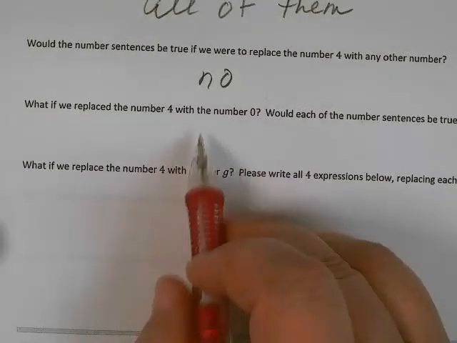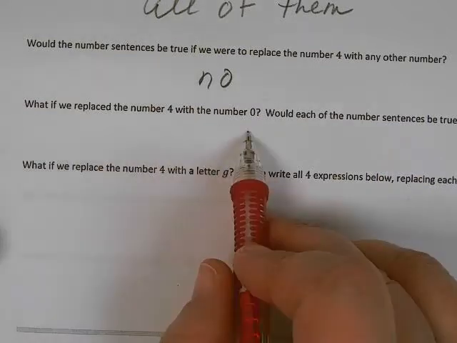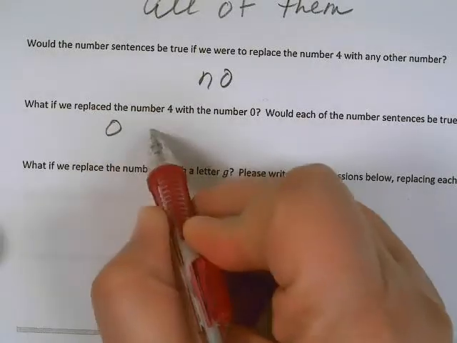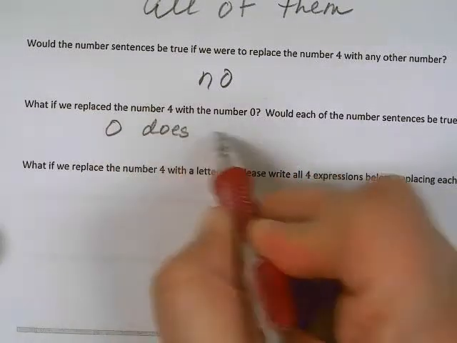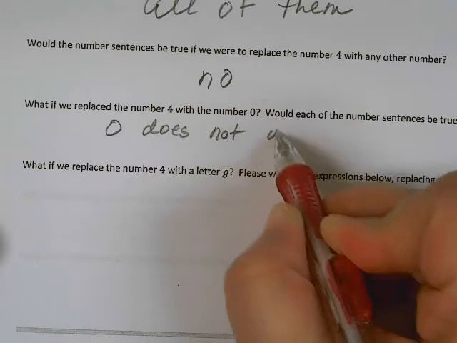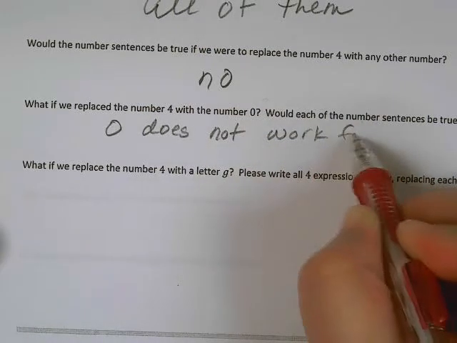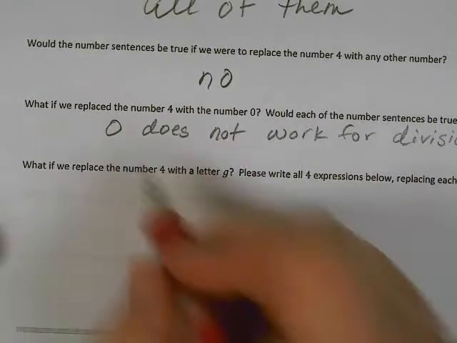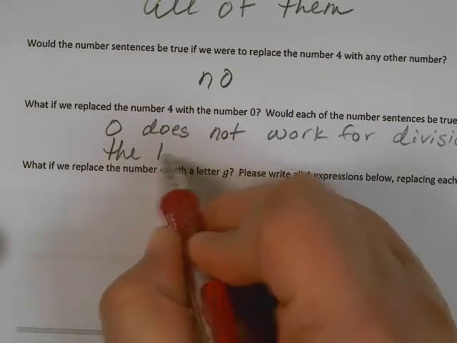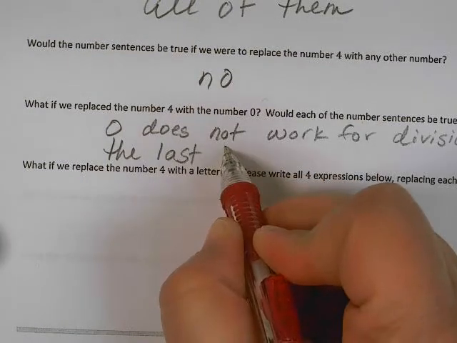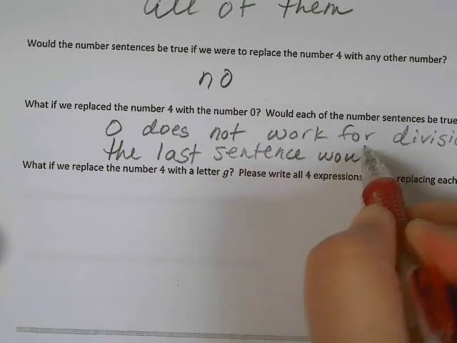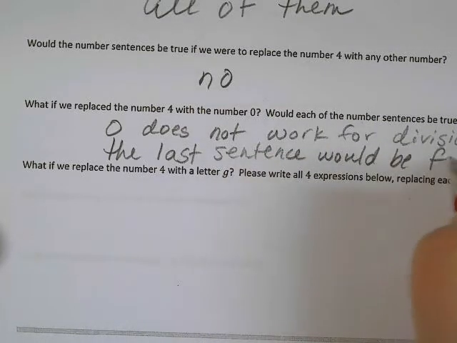If we replace the number 4 with 0, 0 does not work for division. The last sentence would be false.